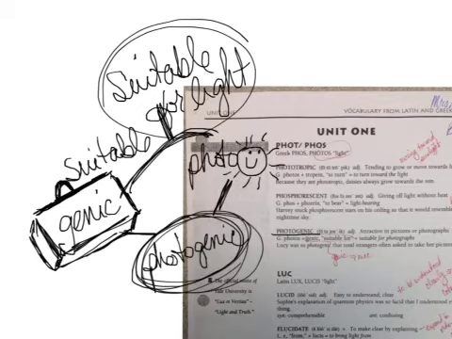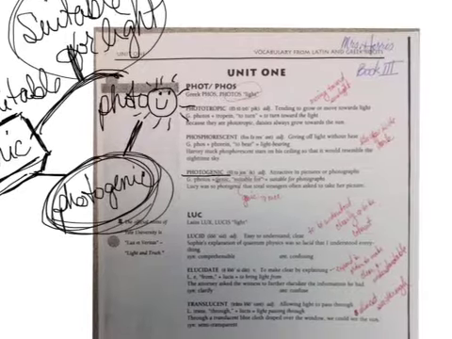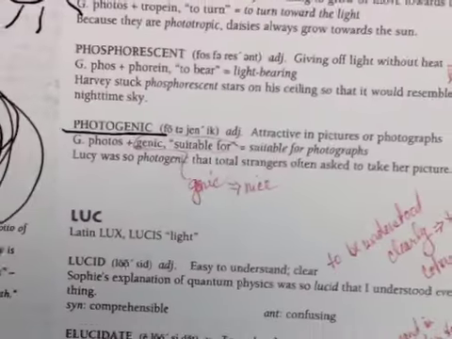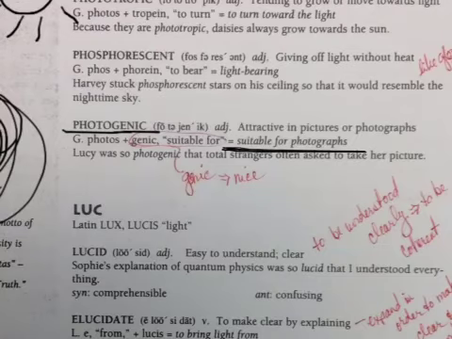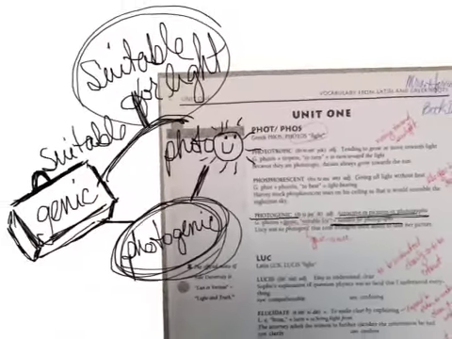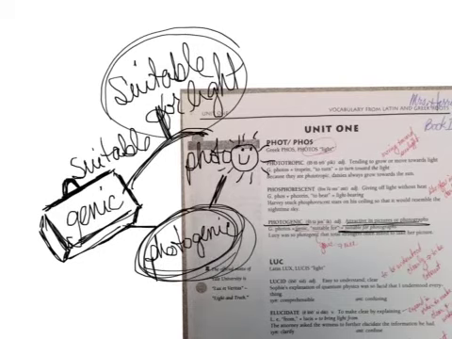Okay? Now, let's check it against the definition. The definition says attractive in pictures or photographs. So, does it go with it? Suitable for photographs, attractive in pictures or photographs. Does it mean the same thing? Yeah, pretty much. But you know what? We've taken a different perspective.